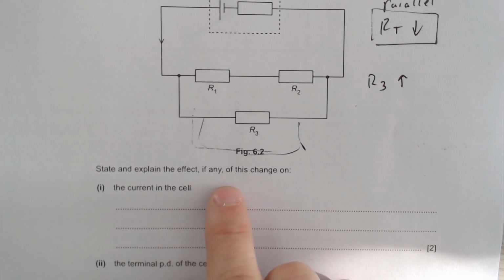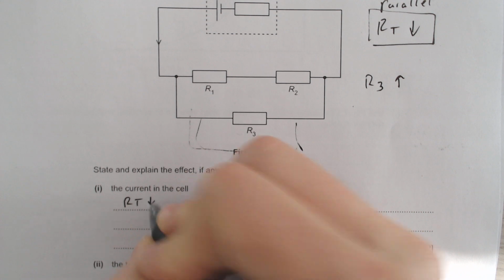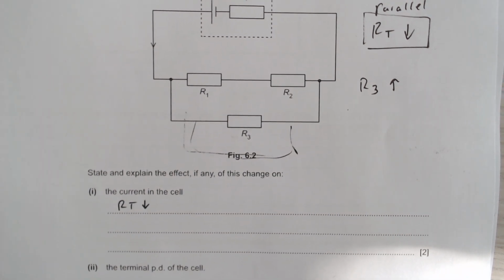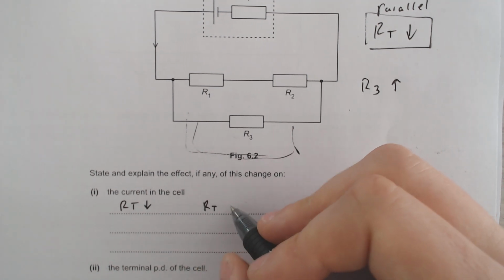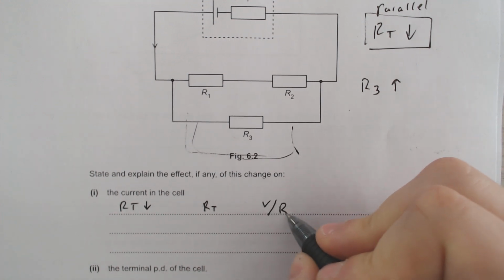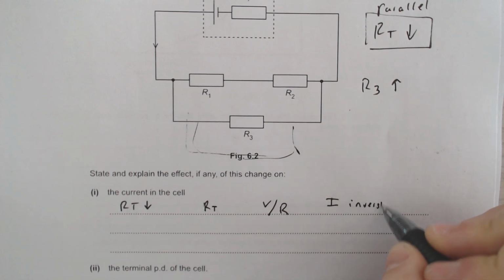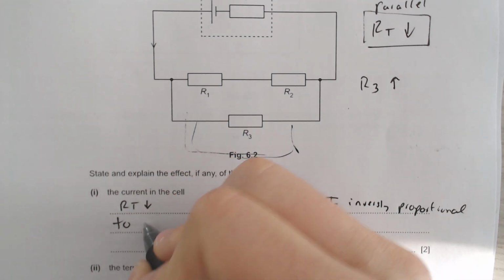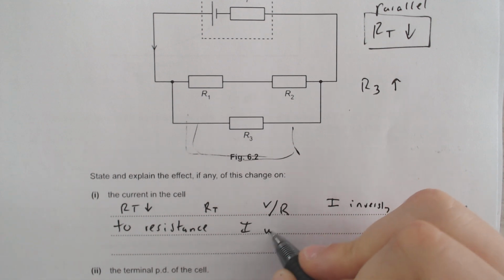State and explain the effect, if any, of this change on the current in the cell. Well, we just said that the resistance total will go down. Anytime you add resistors, not resistance, in parallel, resistance total will go down. And resistance total is inversely proportional to current. So we have voltage, which is not going to change, divided by resistance. If current is inversely proportional to resistance, then the current will increase.